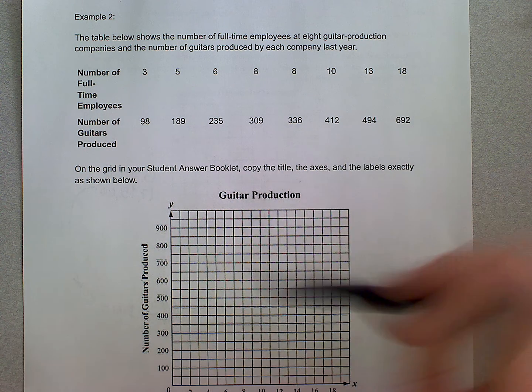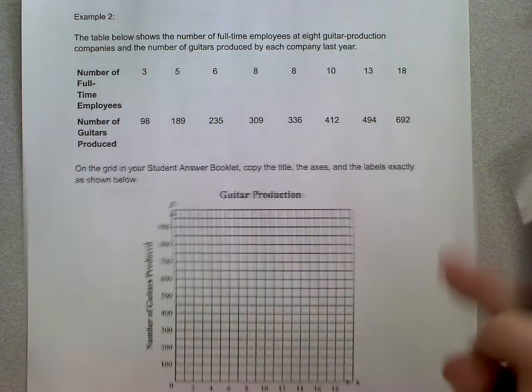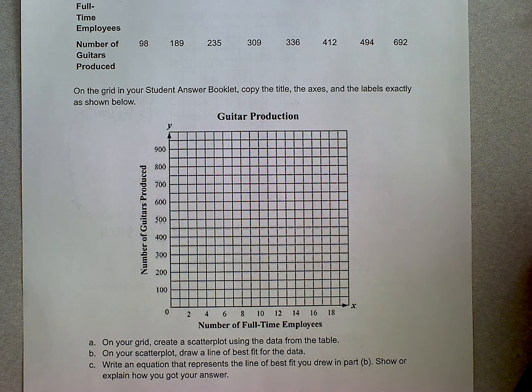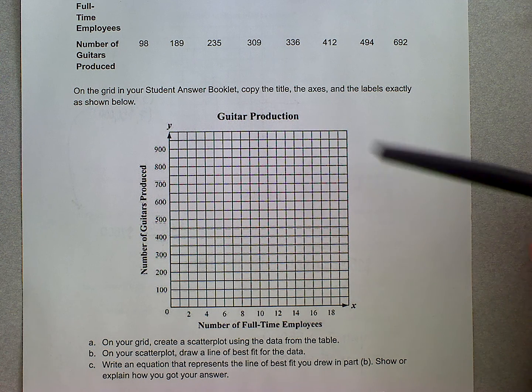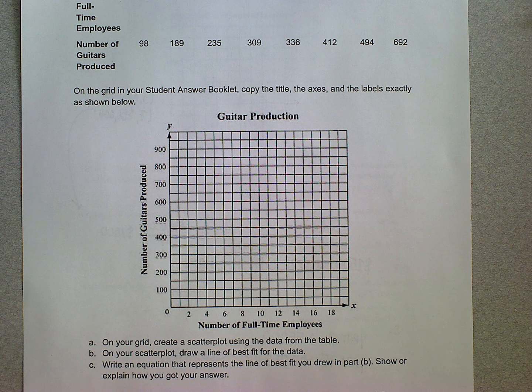On the grid in your student answer booklet, once again, I took this exactly from the MCAS, copy the title to access. If you have it printed in front of you, you're good. So right now, on the grid, can everyone create a scatter plot using the data from the table? AKA, can you just plot each of those points? So everyone do that now. You have points up here, right? This is the point 398, 5, 189. So can you plot your points?